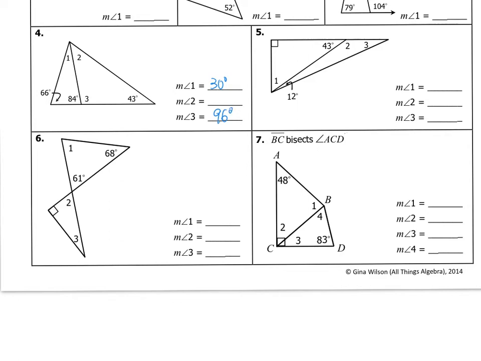Angle 2 is not hard to find in the second triangle. See if I can draw this with purple. I've got a second triangle here, and I have angle 2 plus angle 3 plus 43 degrees should be 180 degrees.